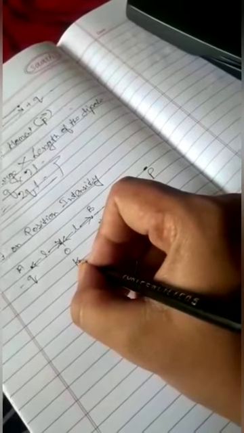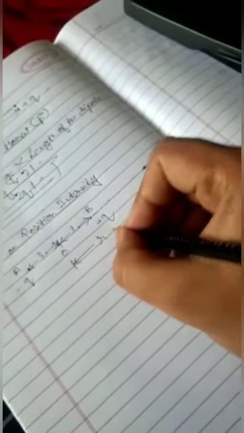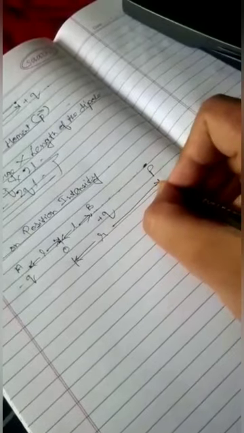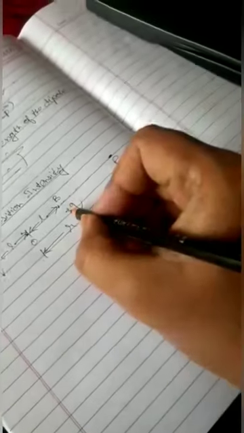which is at a distance R from the center of the dipole. Now there will be electric field due to two charges. One is due to plus q and the other is due to minus q. Now I told you earlier that the direction of electric field for a positive charge is away from the charge.